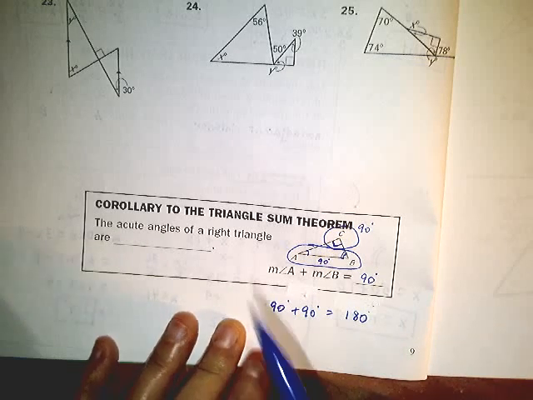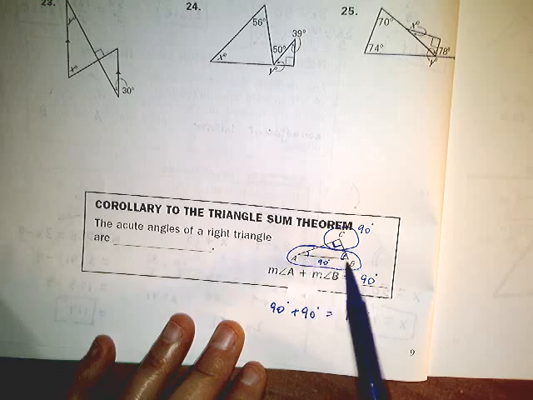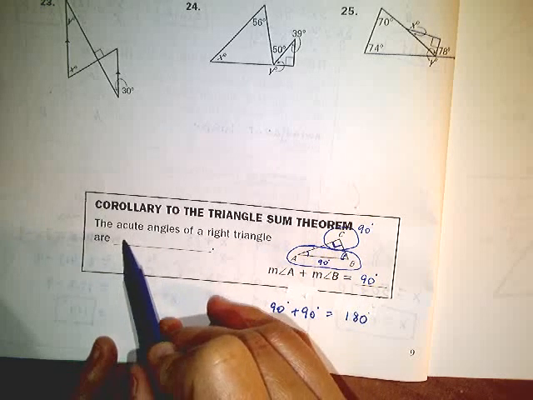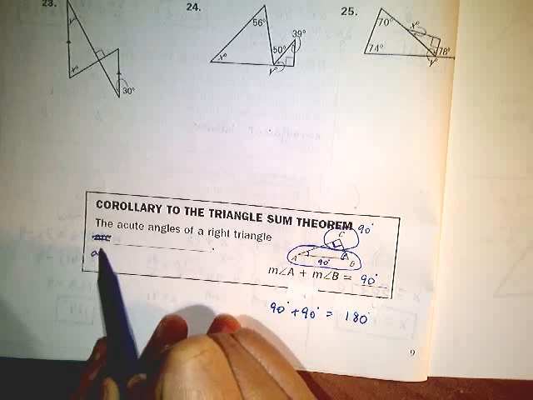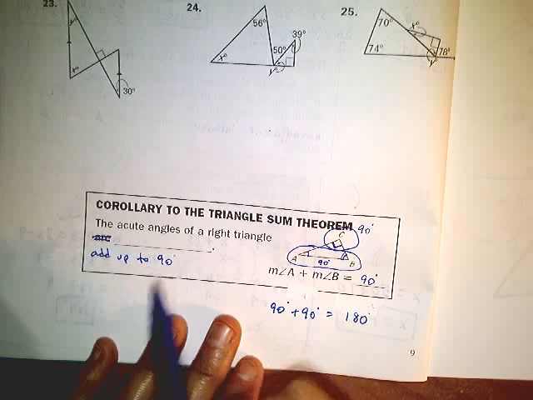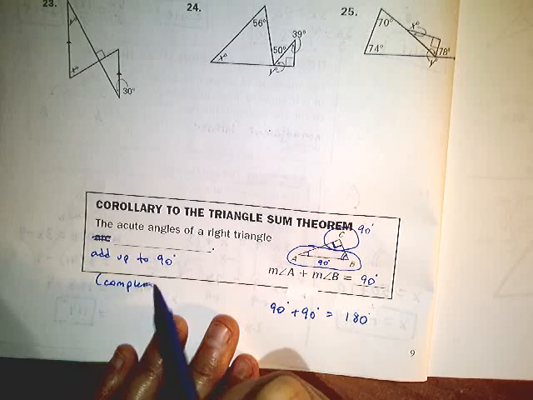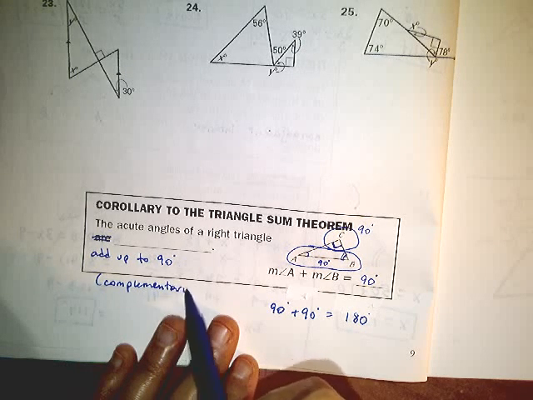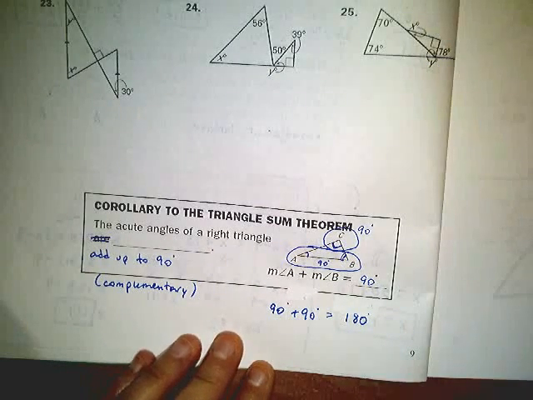So it turns out that the acute angles, that's these two, on a right triangle add up to 90 degrees. And in math we have a word for that. It's called being complementary when two angles add up to 90 degrees.